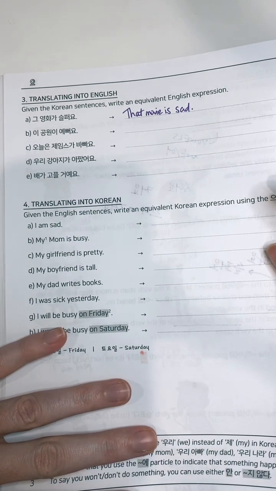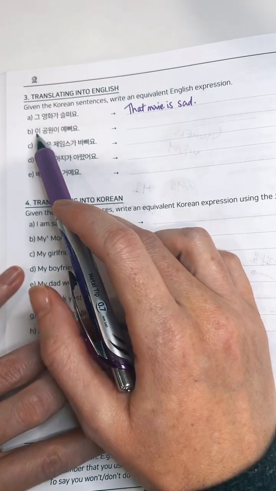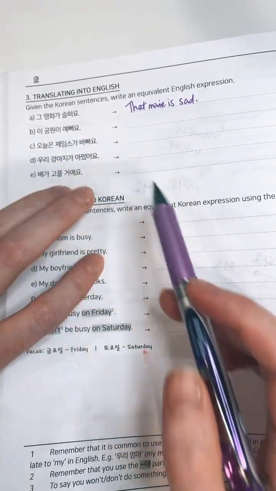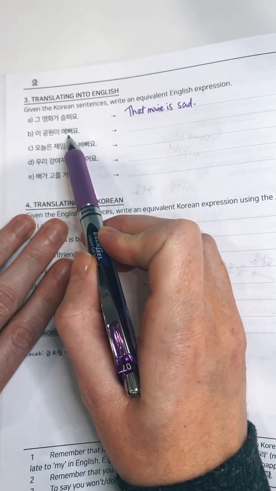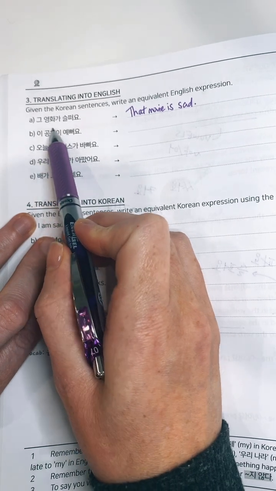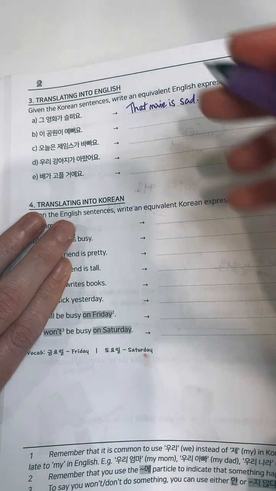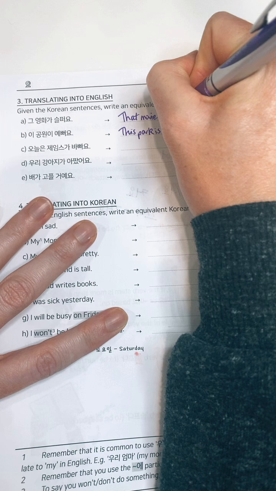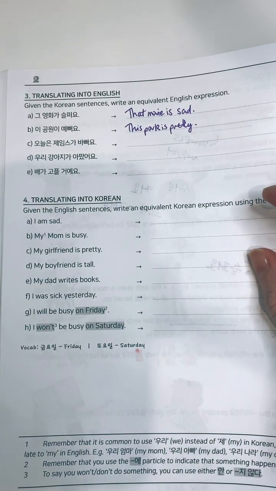What determines a or o? Is it vowel versus consonant? It is the vowel. B. 이 공원이 예뻐요. 예뻐요 means to be pretty. It comes from the verb 예쁘다. And 이 공원 means this 공원. 공원 is a park. This park is pretty.